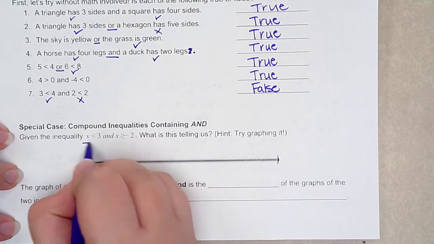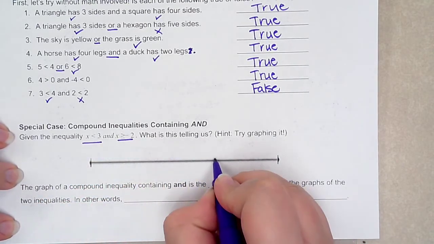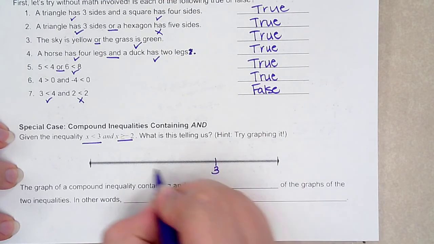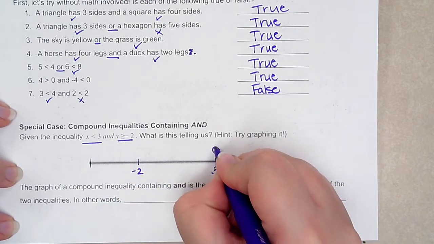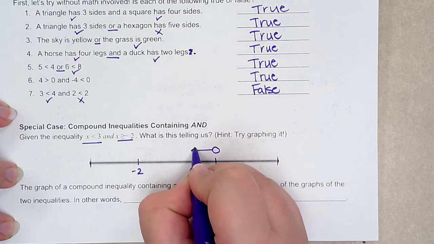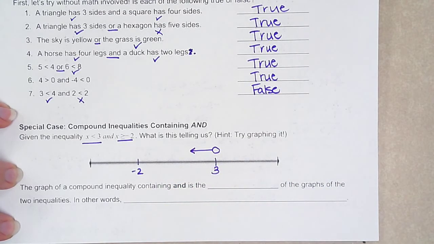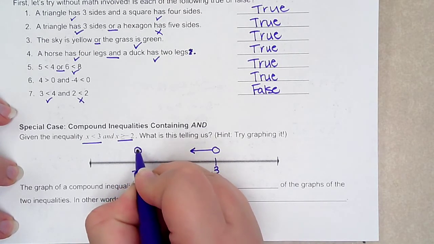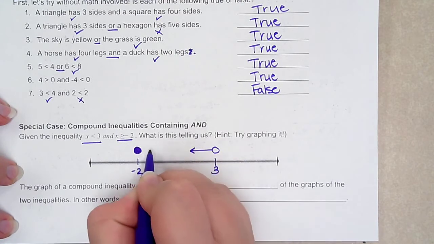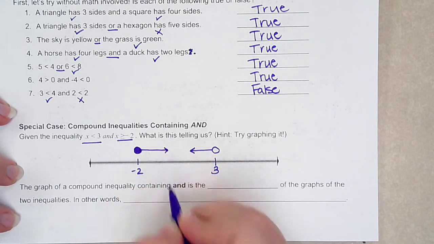I find my 2 important values. The first one is 3. The second one is -2. X is less than 3 means I circle at 3 and go to the left, but don't fill in the dot. X is greater than or equal to -2 says I find -2, fill in, and go to the right.